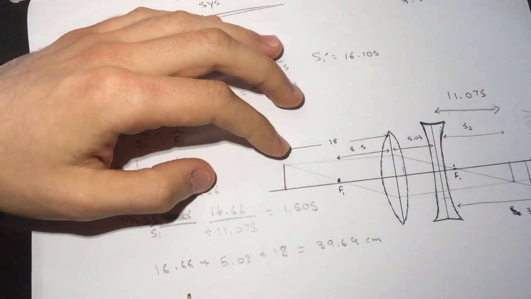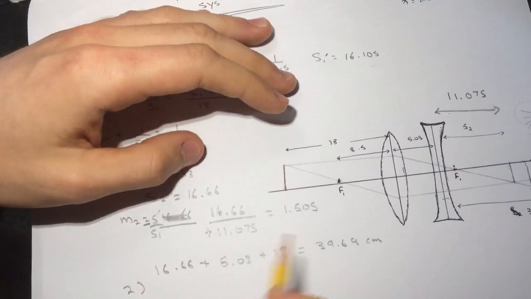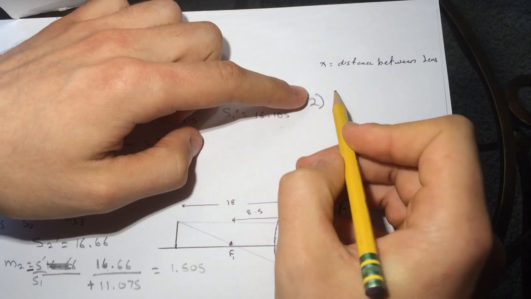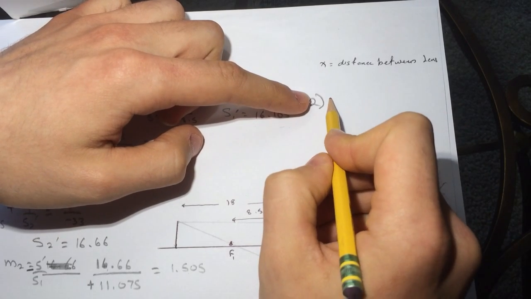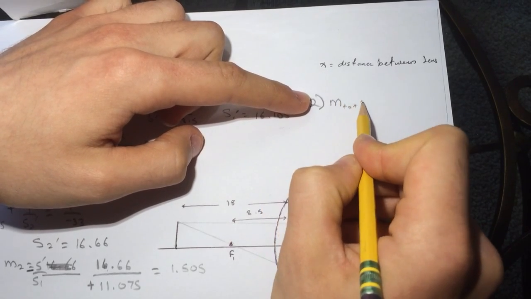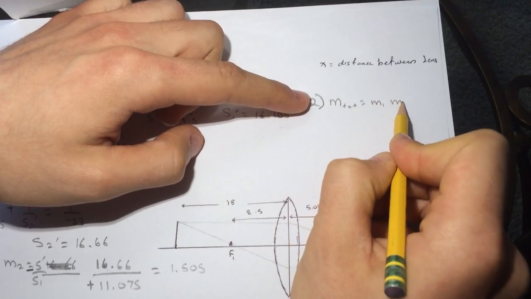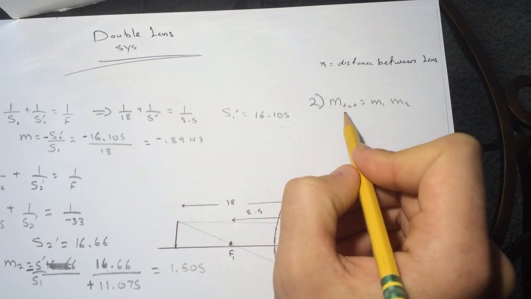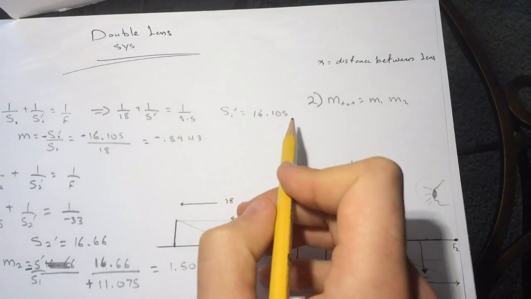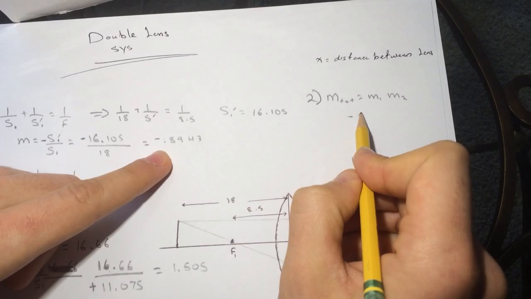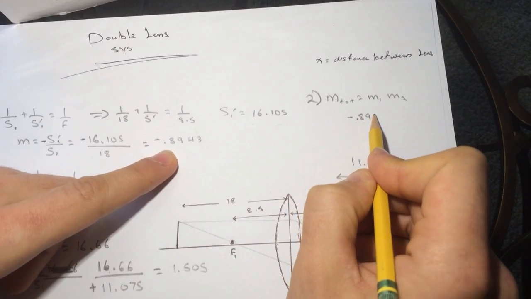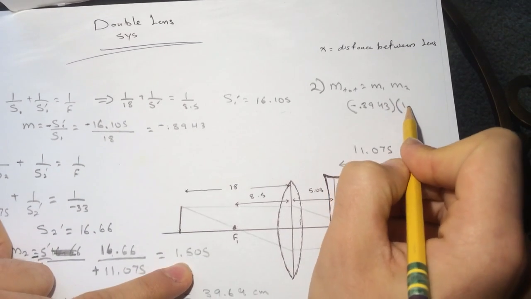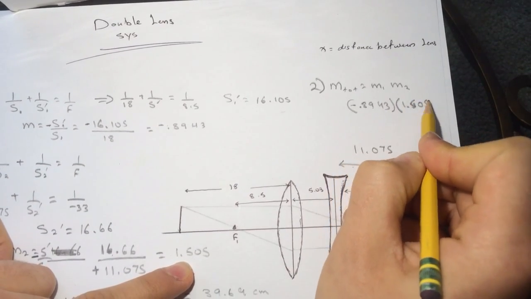Okay, so they want the second question. Question number 2, they're asking about the total magnification. The total is equal to M1 times M2, the magnification of this lens and the magnification of the other one. The first one we got minus 0.8943 times M2, which is 1.505.